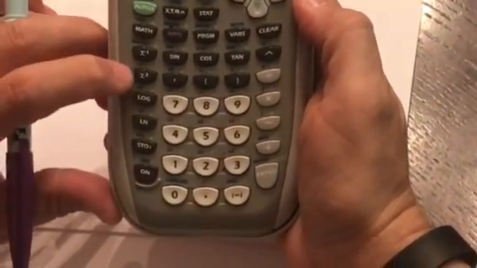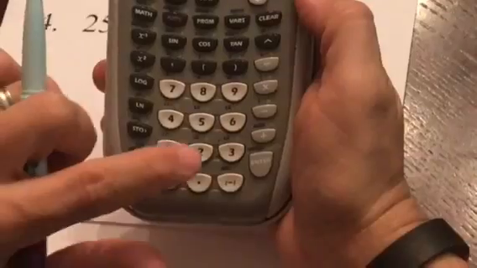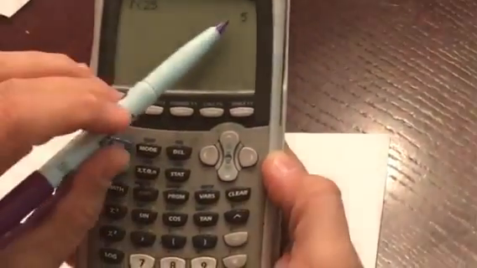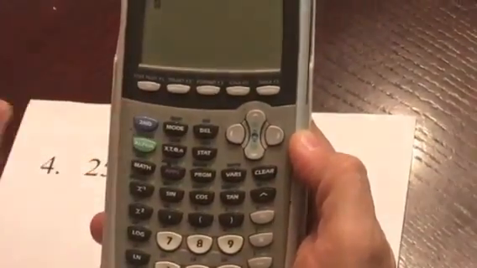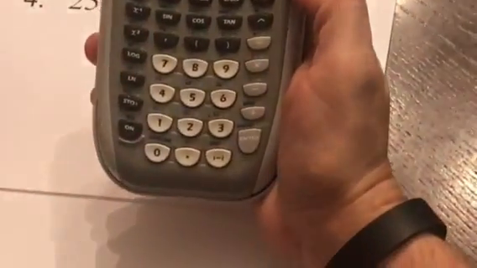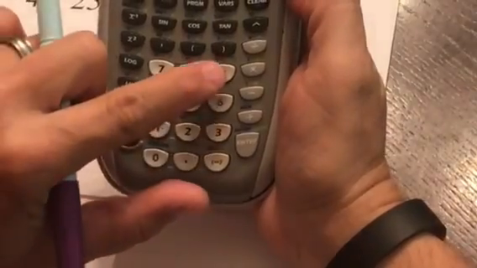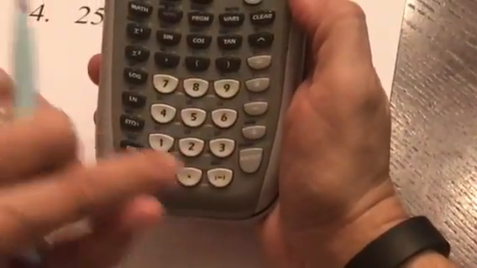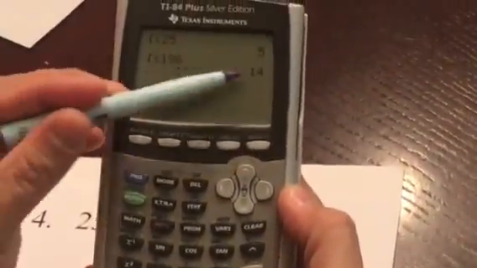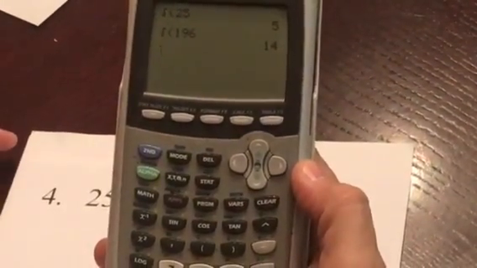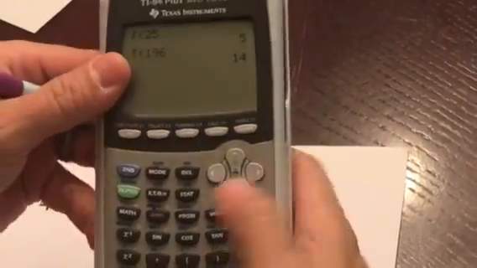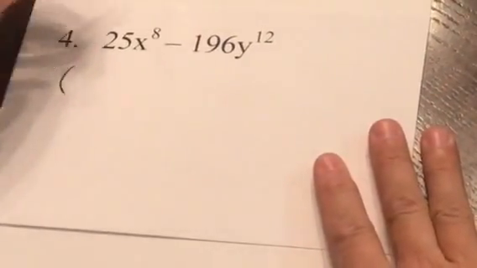Second, x squared, 25. Enter. And it works out perfectly to be a 5. Second, x squared, 196. Enter. And it works out perfectly to be a 14. So yes, this one will work. Setting up our parentheses.